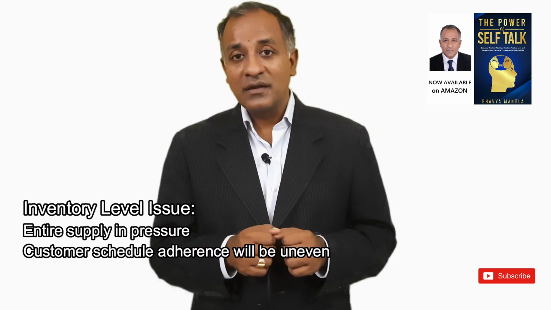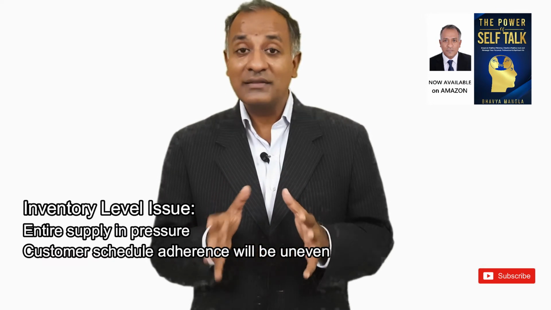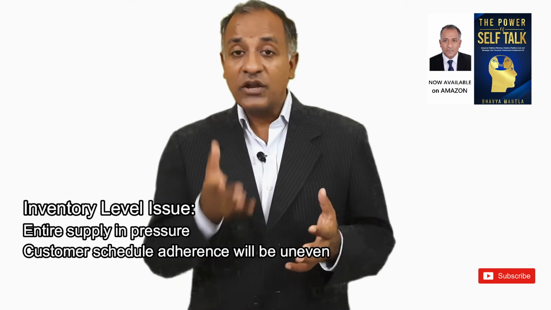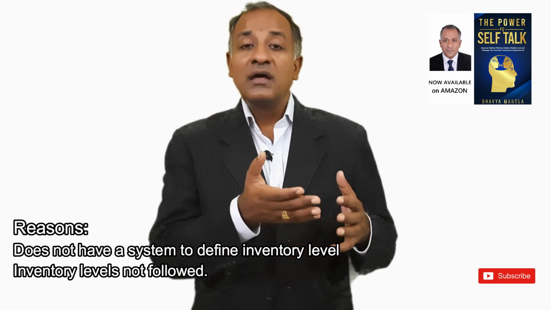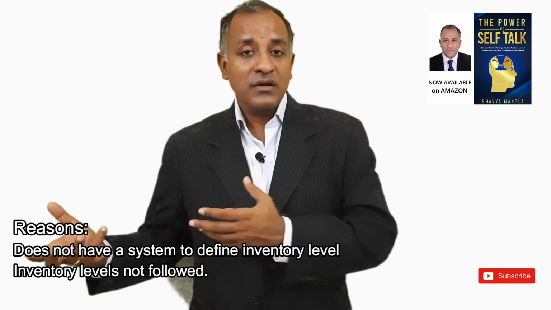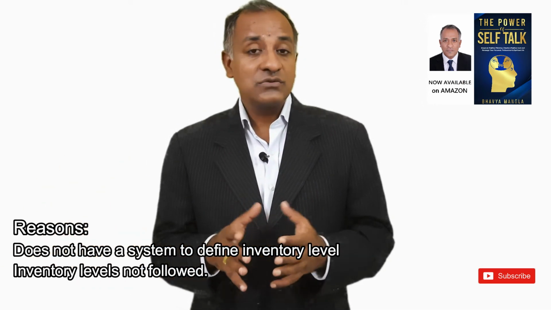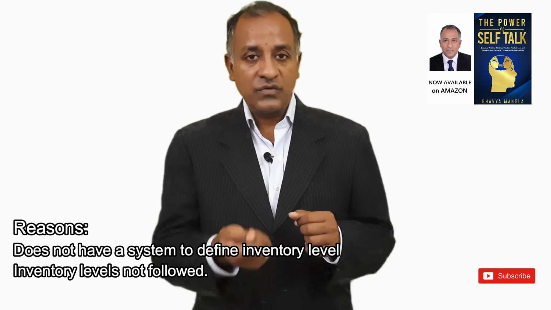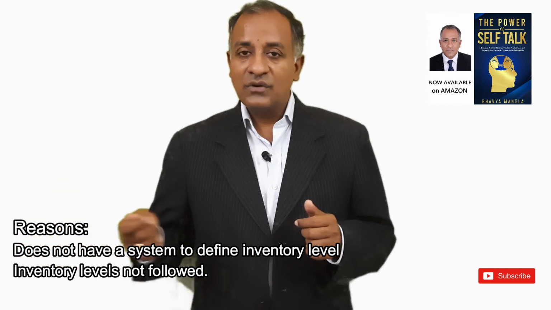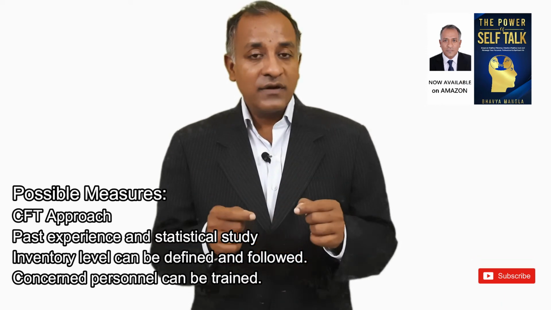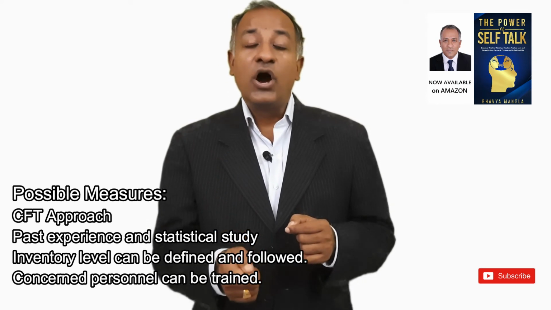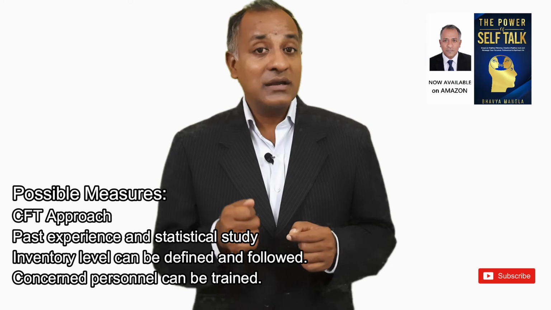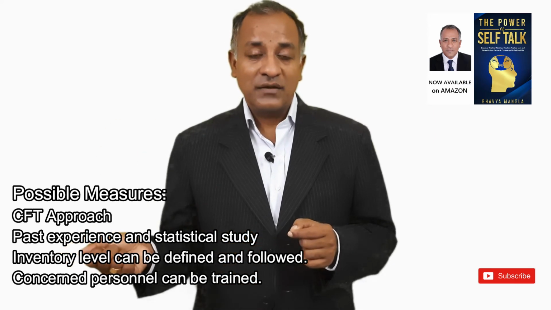That brings the next point, which is inventory levels. Again, it is generally observed that either the inventory levels are not defined in the organization, that is, how much should be the minimum and maximum inventory level for incoming material, in-process material, and final product, or even if the inventory level is defined, it is not being followed. Now, the objective of inventory level is to make sure that in case of any exigency or problem, the customer is not impacted. So it's very important for the organization to use a CFT approach to identify for each and every product and component how much the right inventory should be, and then follow it critically so that the customer is not impacted.